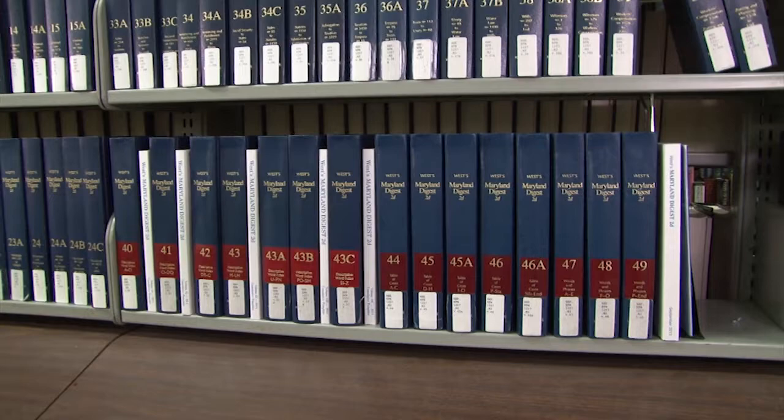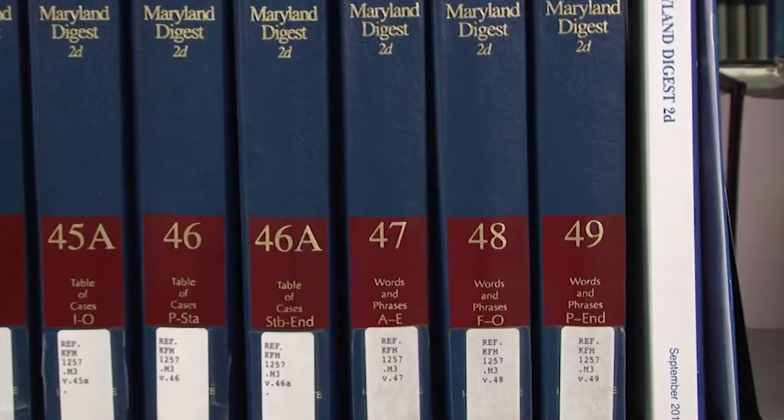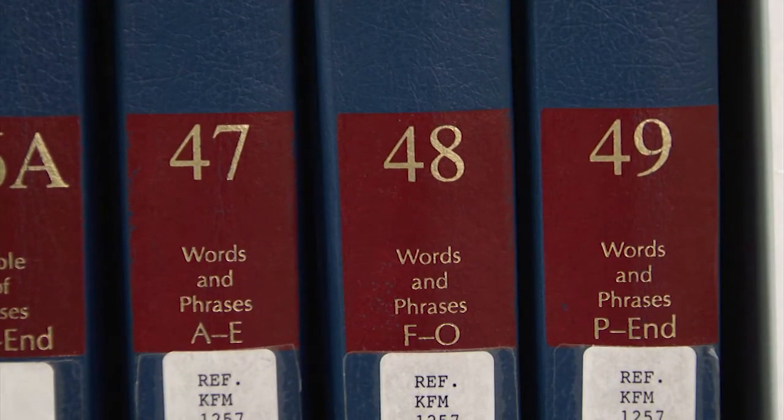In addition to using the 4 research methods, another method to research the digest is using the words and phrases volume of the digest. The words and phrases volume lists terms from the cases in the digest that have been judicially interpreted by the courts. So using this set, we can look up the term security deposit to find Maryland cases interpreting this phrase.